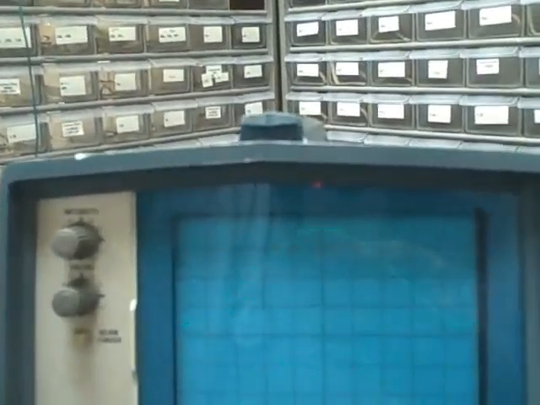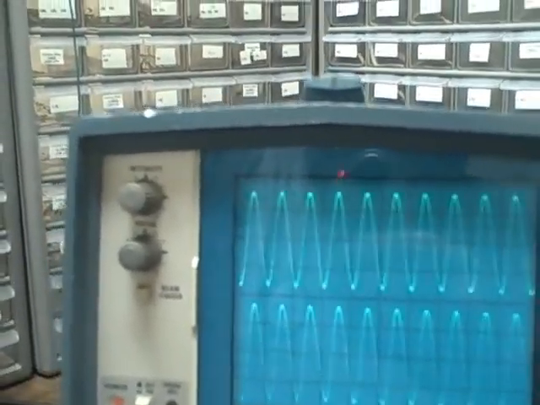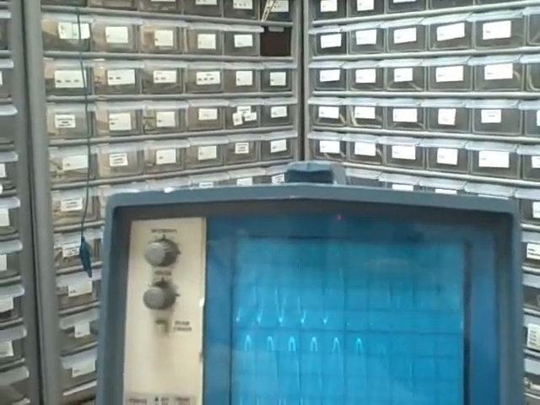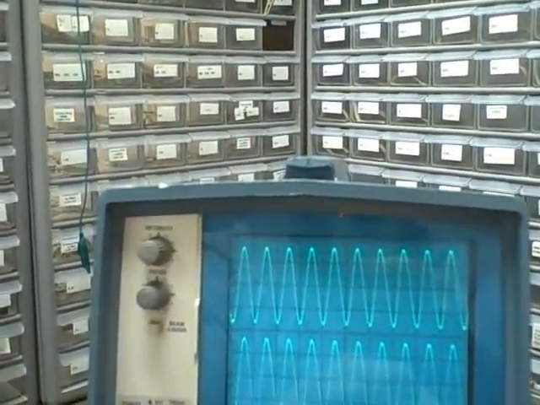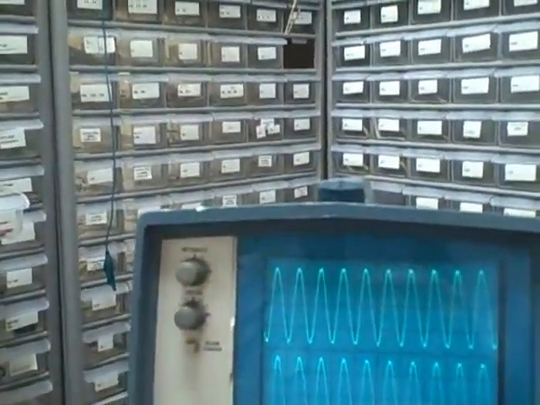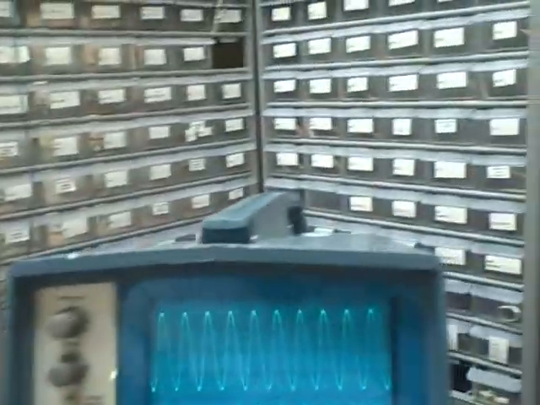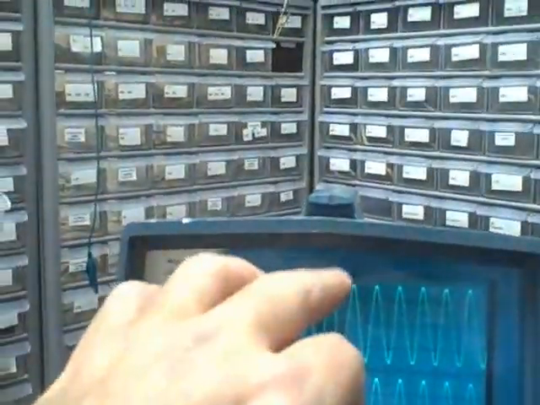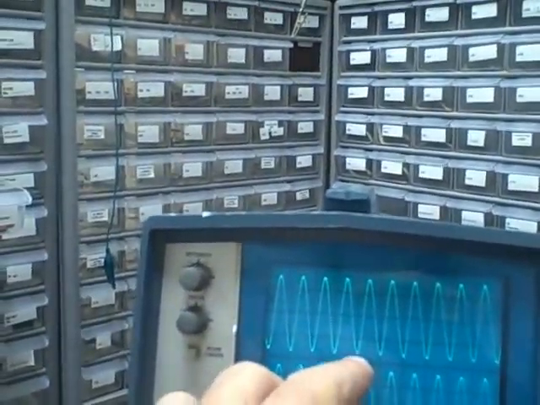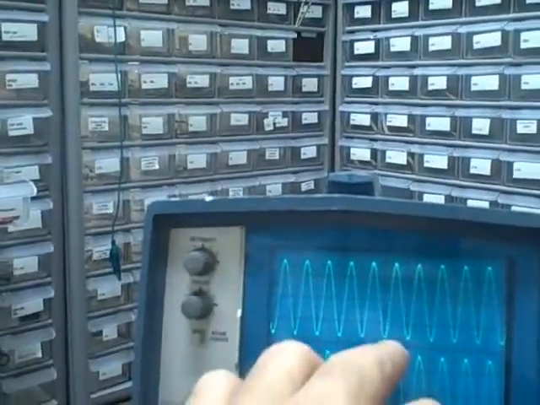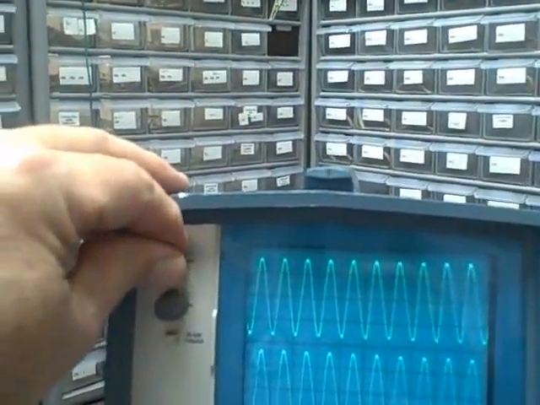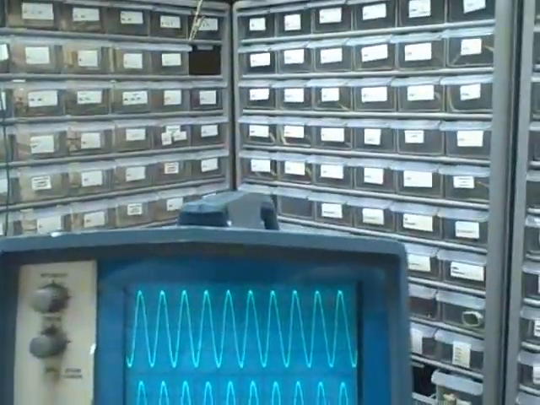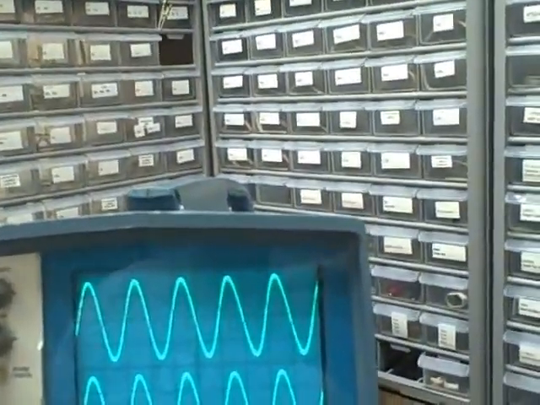Alright, we can pick that up by a factor of 10, and we would see that we are now doing a cycle in a division, which is what we'd expect at 100. We're now running 1000 hertz. We are at 1 millisecond per division. So 1,000th of a second per cycle in one division, that's 1,000 hertz. Exactly what we predicted. Okay, ratchet it down again.